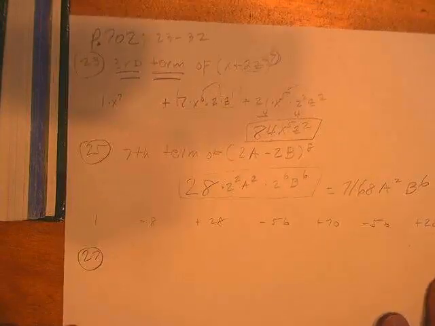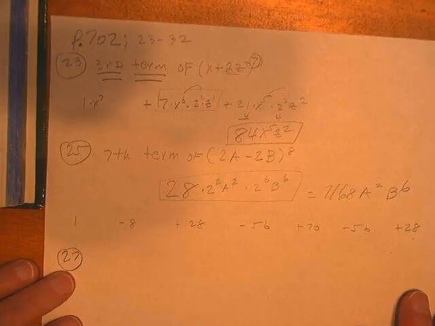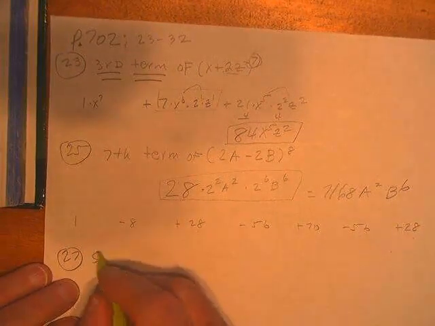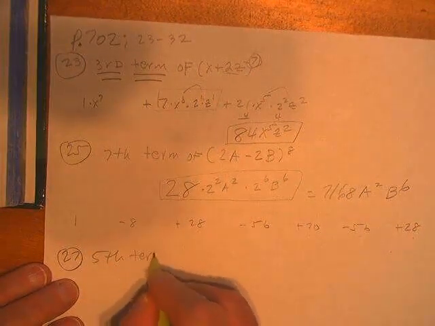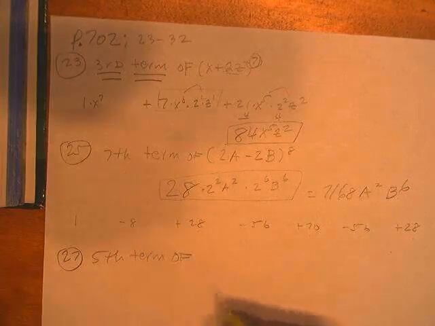Pause this as much as you need to. 27 says the 5th term of x minus 4 to the 9th.